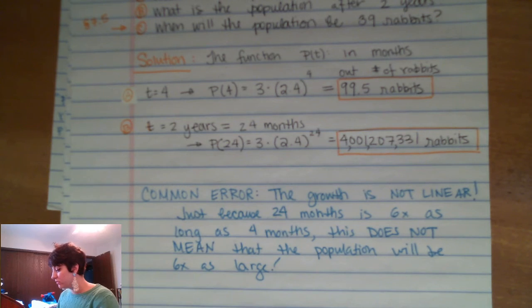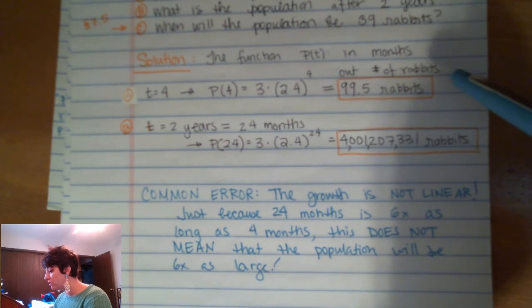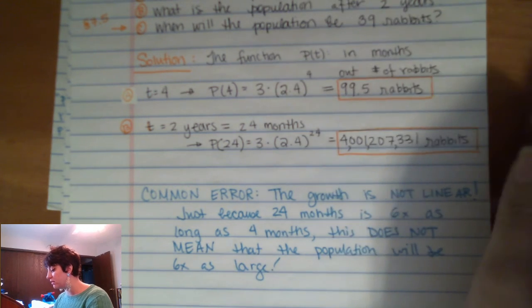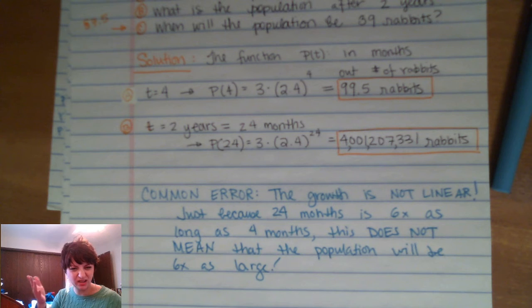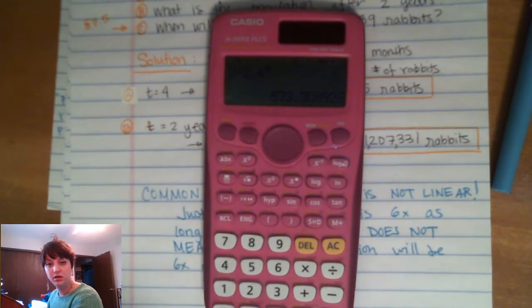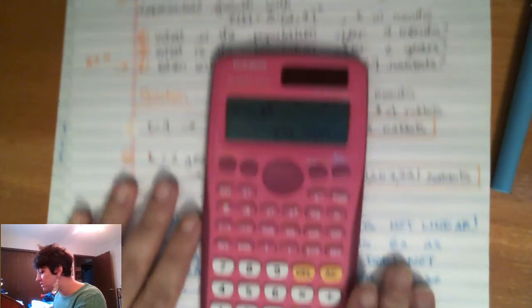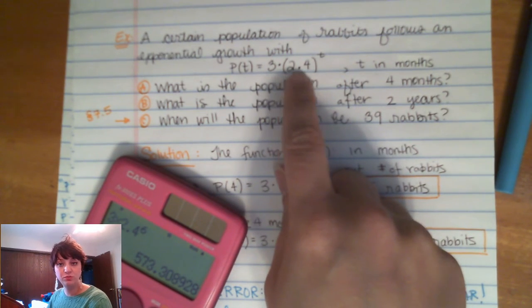So it takes 4 months to go from 3 to 99, which is an increase of 100, basically. If I plug in 6, so now 6 months, now I'm at 573. So in 4 months, I got 100 rabbits. In another 2 months, I gained 400 more rabbits because I'm doing 2.4 to a power.